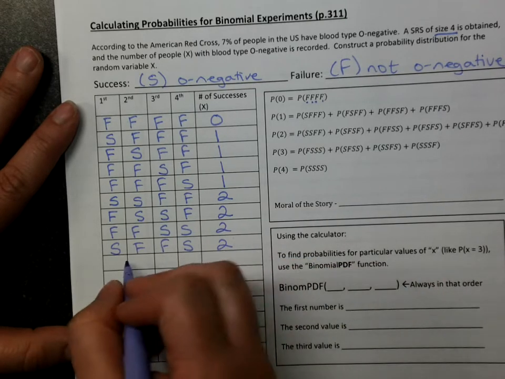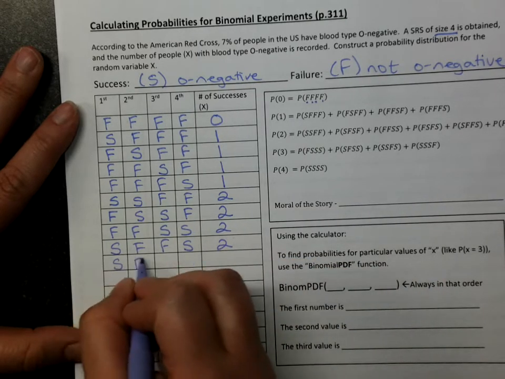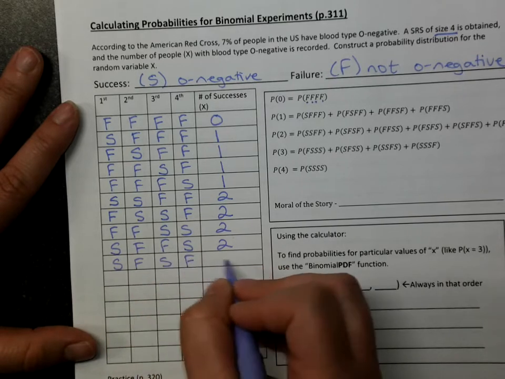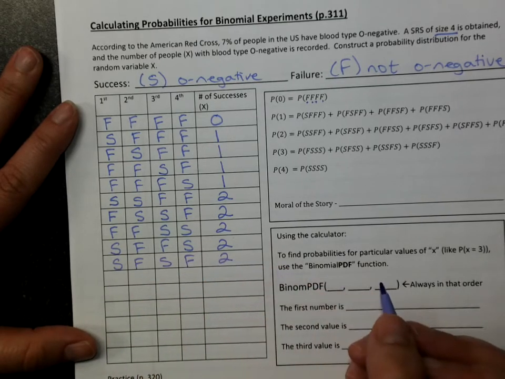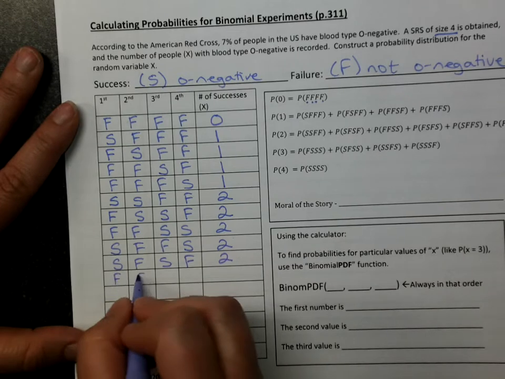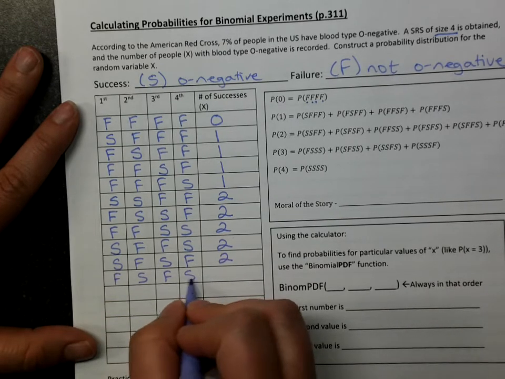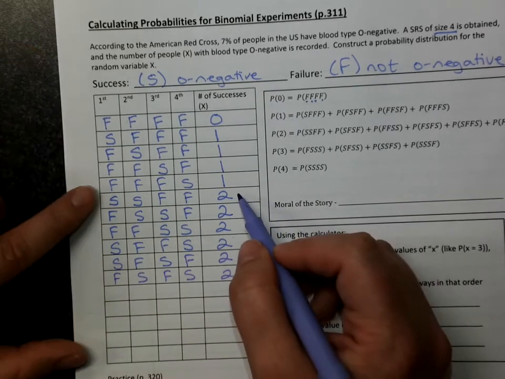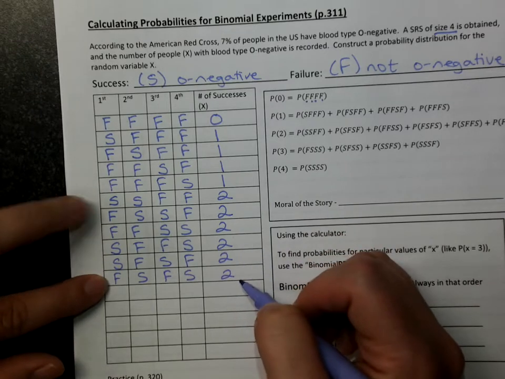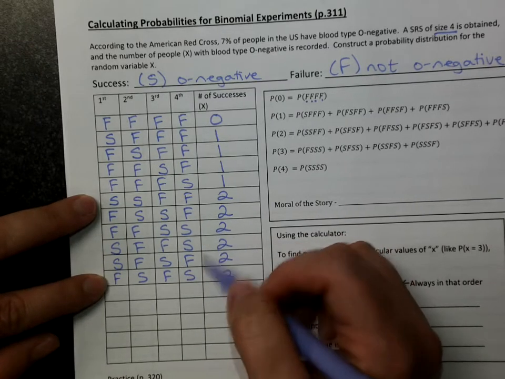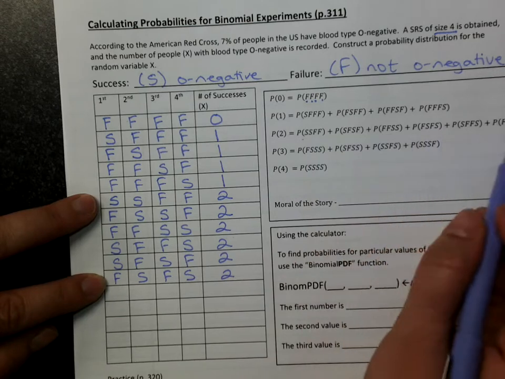What else could happen? I could have success, failure, success, failure. That's another way to have 2. And I could have failure, success, failure, success. So there's actually 6 different ways, sampling 4 people, to have 2 successes. And that's what's illustrated in this row here.